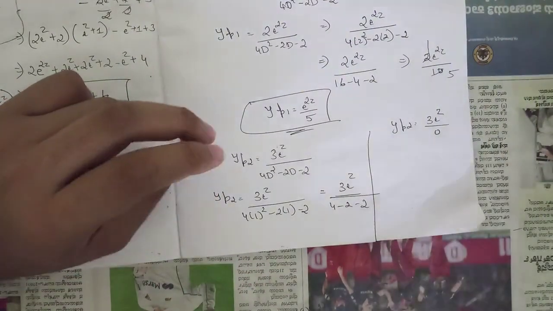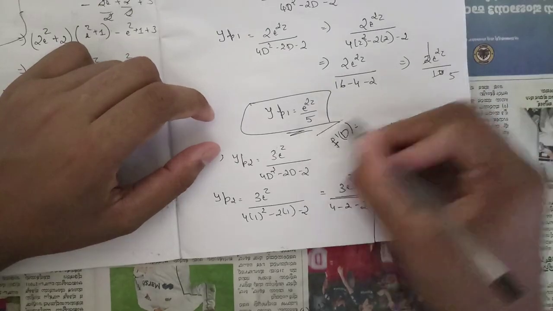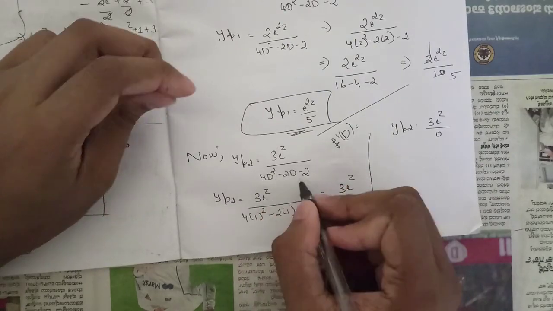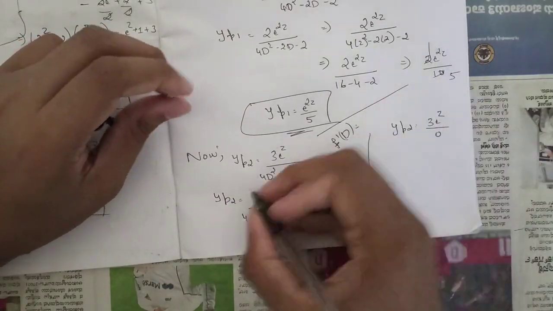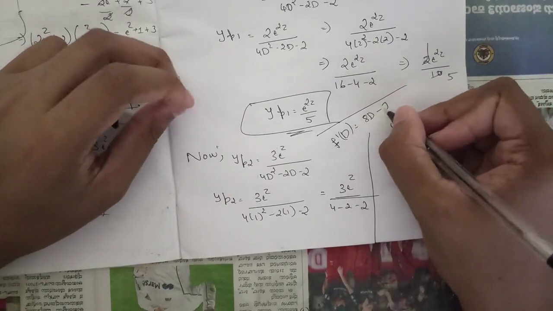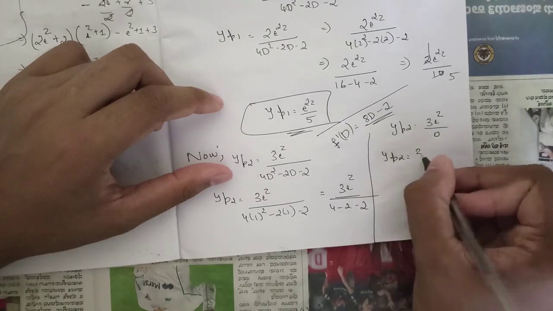So now we need to take the derivative of f of d, that is f dash of d, right? So I'll solve it here only. The f dash of d, the given term is 4d square minus 2d minus 2. Let's take the derivative. We get 8d minus 2, right? So now yp2 is equal to 3z.